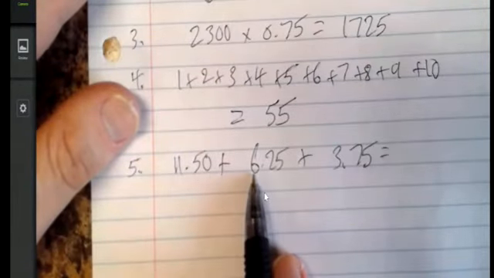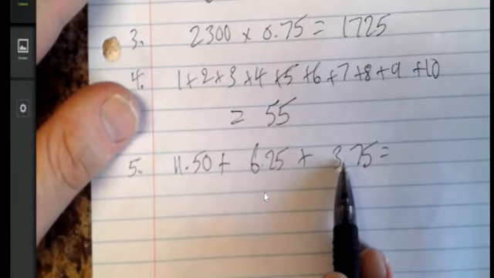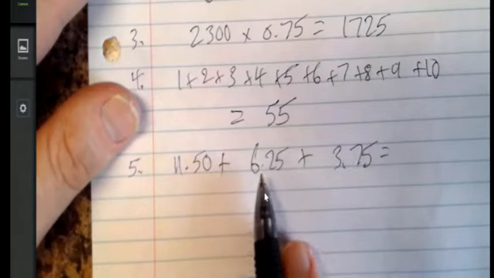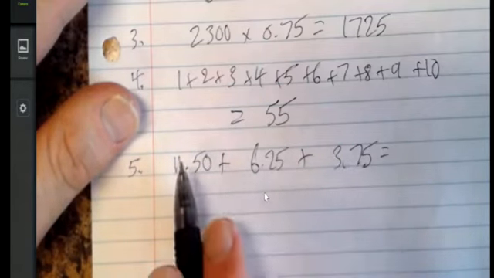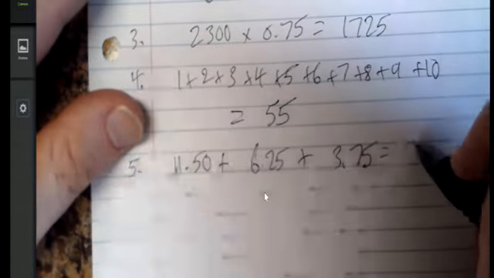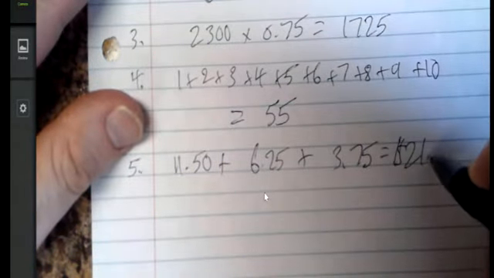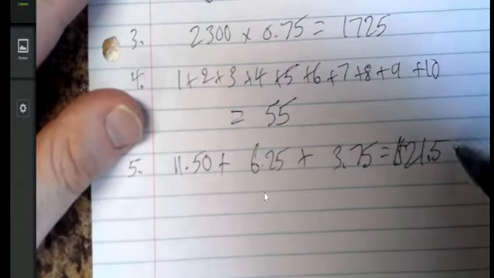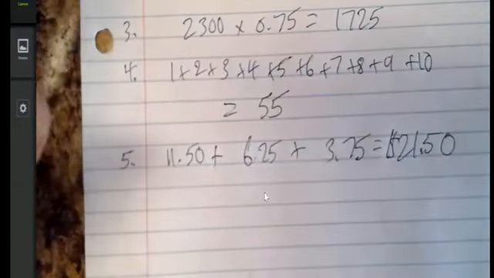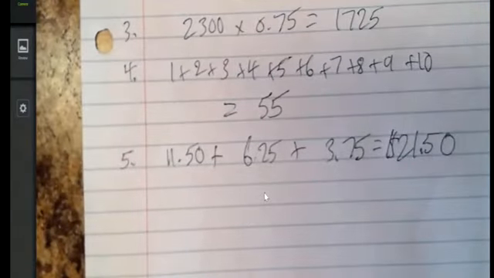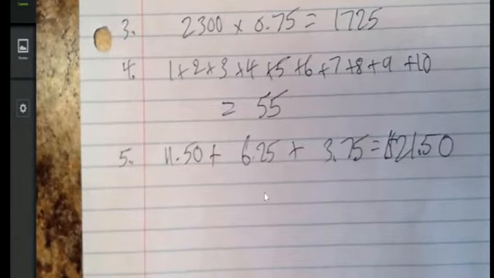So 11, 6 is 17, and 3 is 20. This makes a buck, that's 21, and there's 50 cents here. That's $21.50. Simple as that. Anything over 20 bucks would pass for not too bad of an estimate.